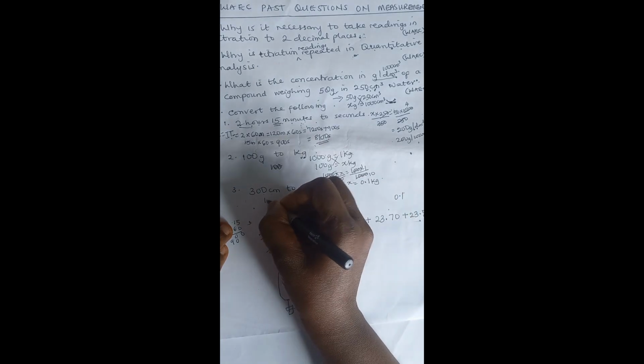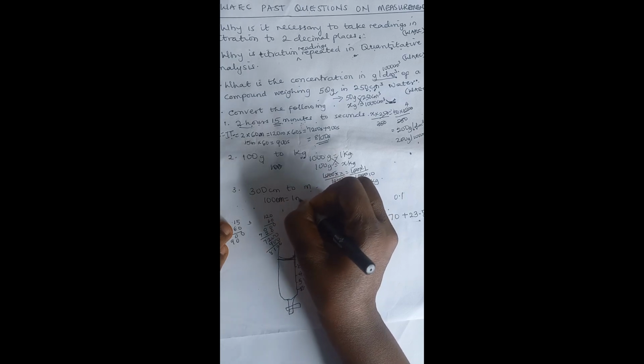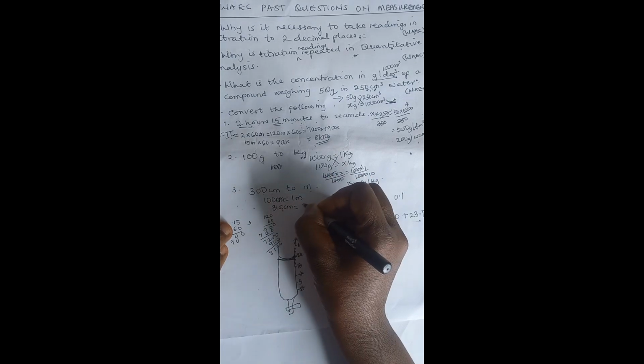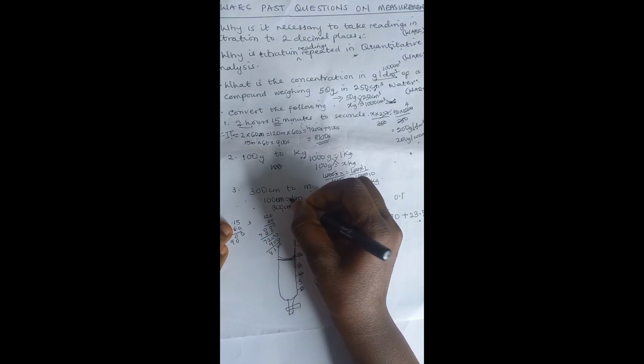The last one here is 300 centimeter to meter. The relationship here is that 100 centimeter is equal to 1 meter. So if you have 300 centimeter, what would that be? That is 3 meter, or simply use this as m, unknown, then cross multiply. So we have 100 times x equals 300 times 1. Dividing both sides by 100, you have 3 meter.